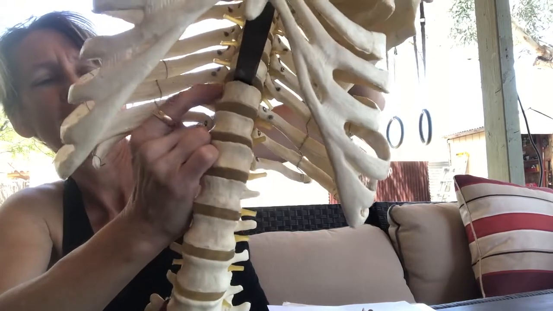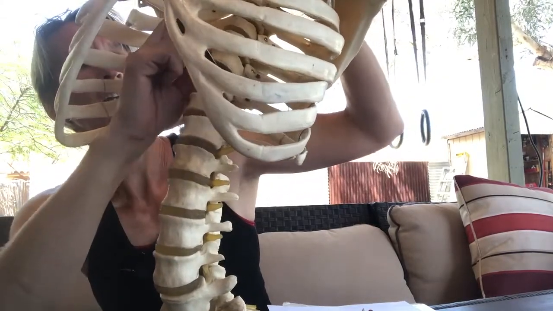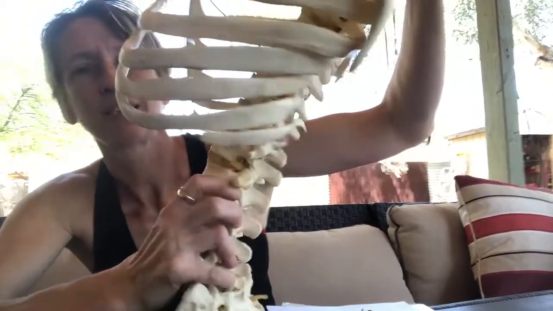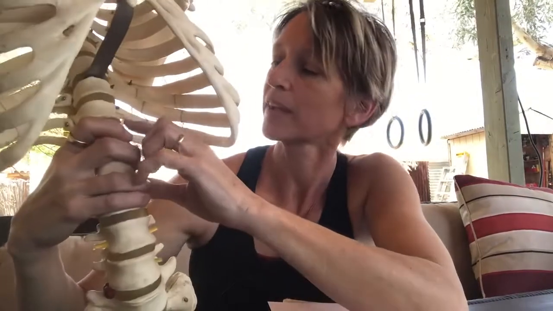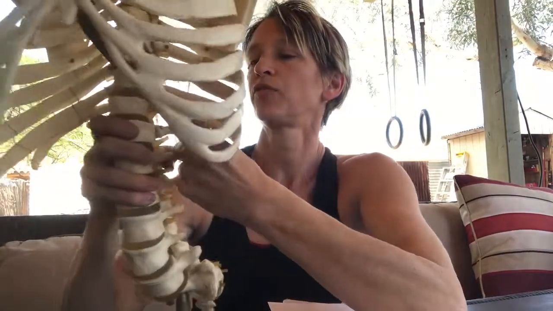The head has two facets on it, and those facets articulate with two neighboring vertebrae. I think we might have to rely on pictures for some of this, because it's hard to see here.